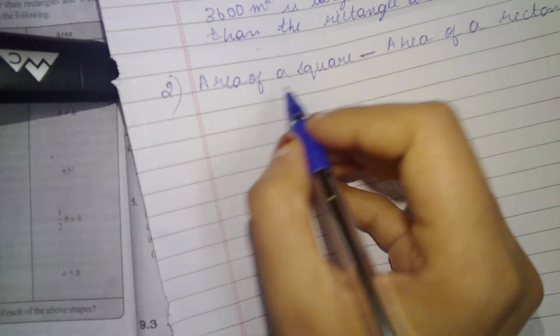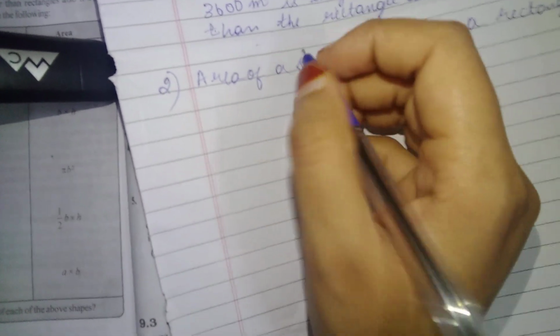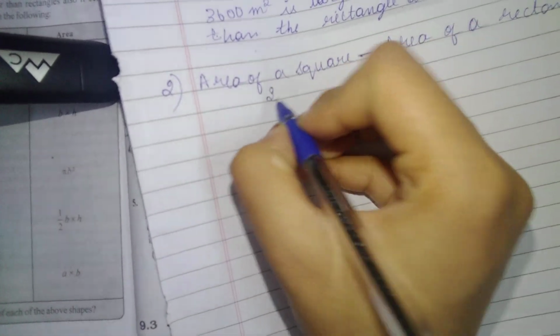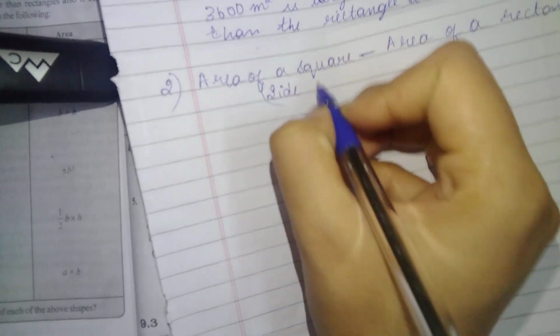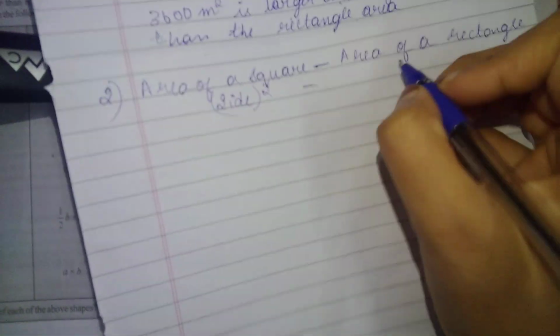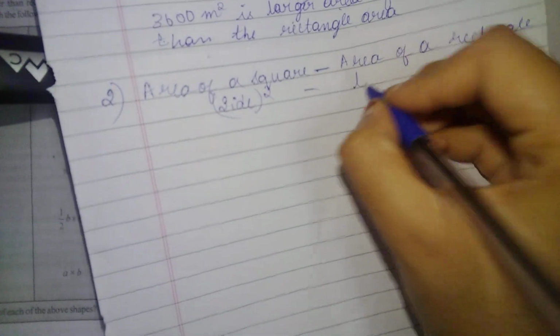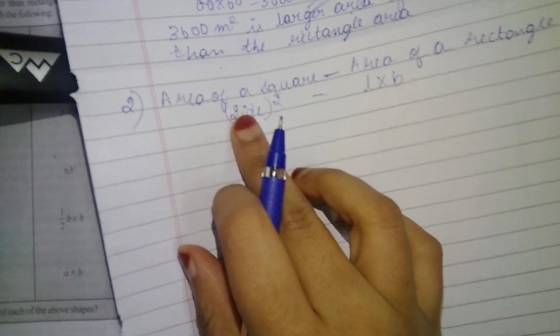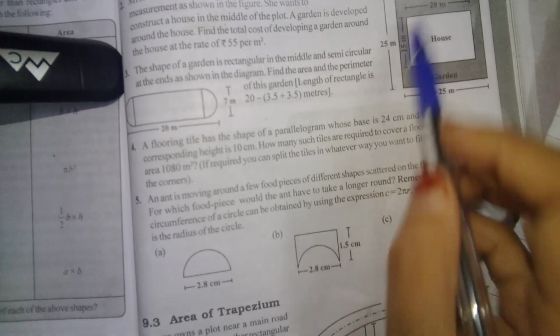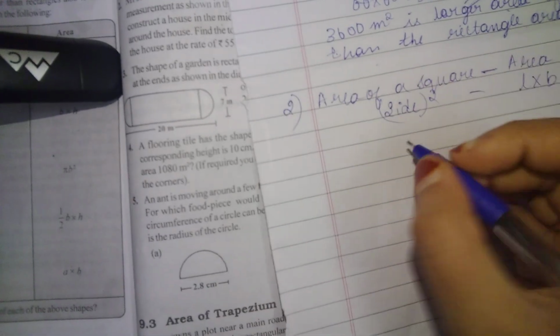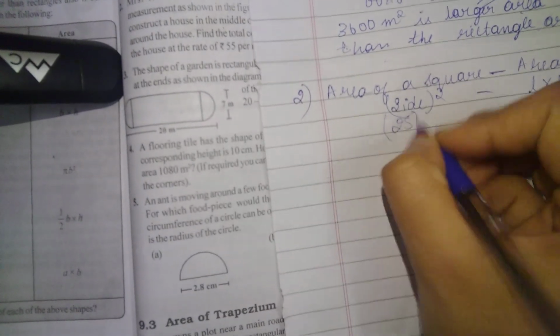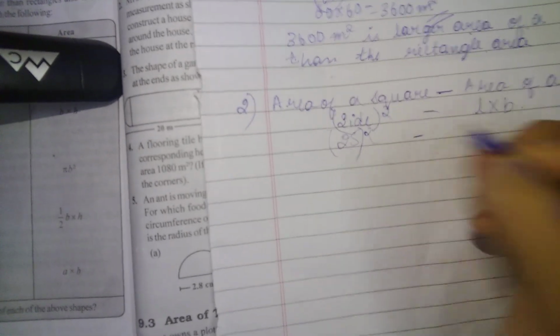So what is the formula of area of a square? Area of a square is side square, no? Side the whole square minus area of rectangle, what is the formula? Length into breadth. What is the side given in the question? 25 meters. See, the side of the plot is 25 meters. So 25 the whole square minus length into breadth.